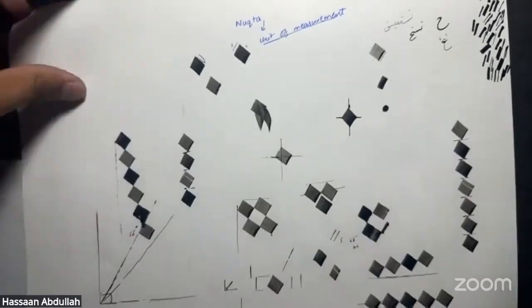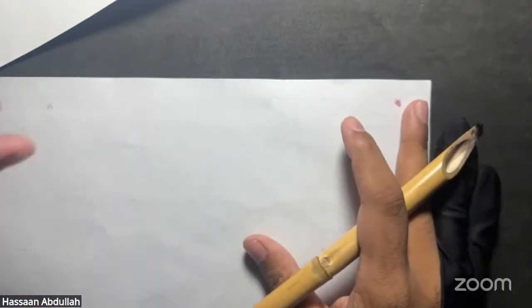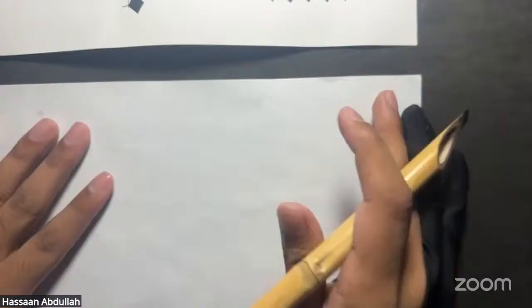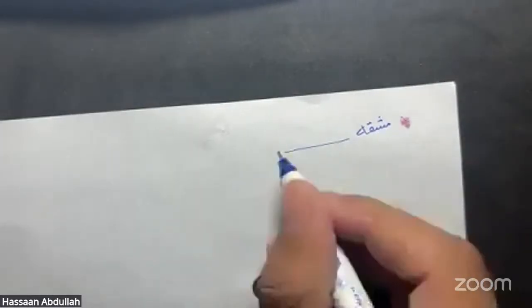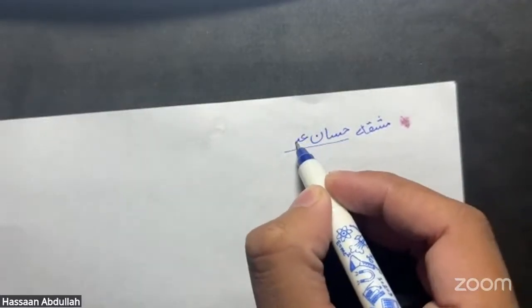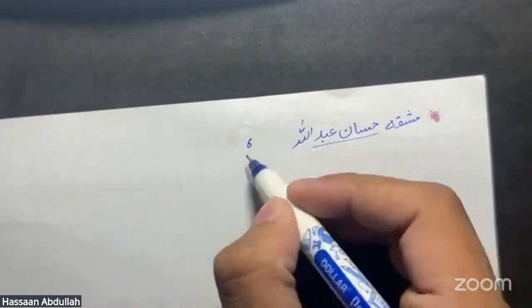And you are going to do that on a separate page. It is also very important. If the backside is neat, you can use that, but the next page is good. You have to use a separate page. On top of that, you are going to write, for example, mashq, and then add your name. For example, mashq Hassaan Abdullah. Then you are going to write the date. For example, today is the 6th of November.